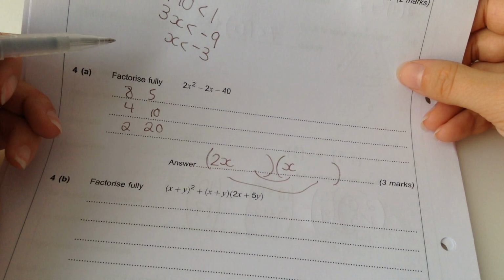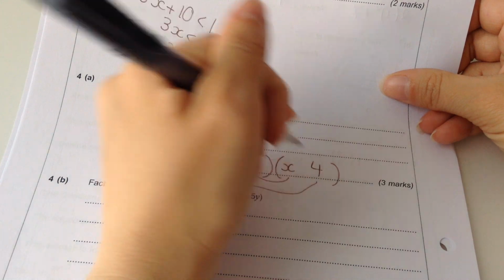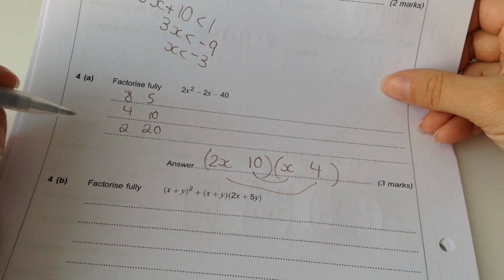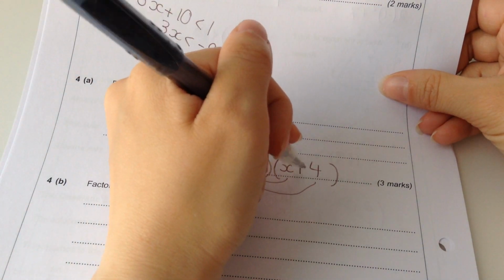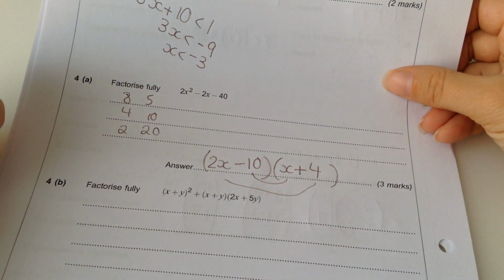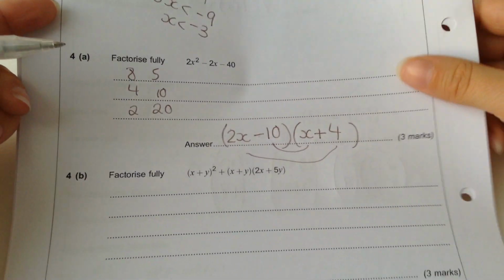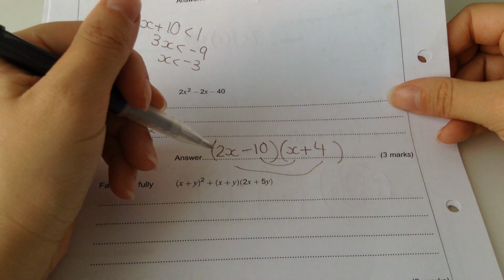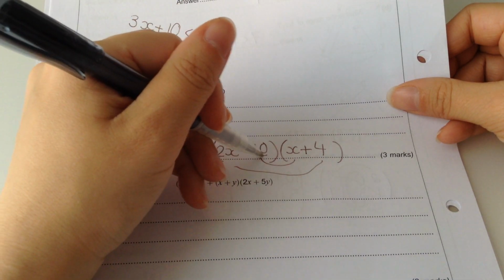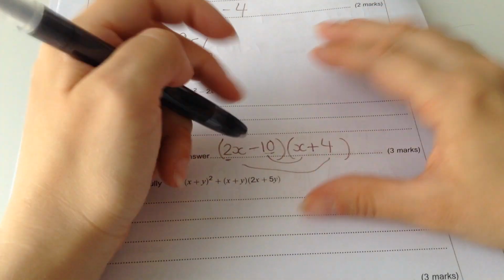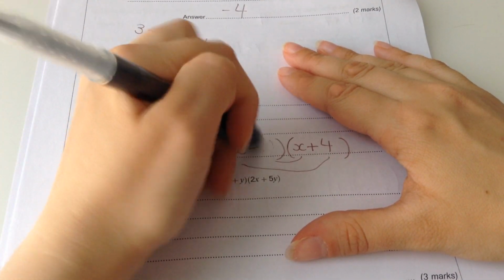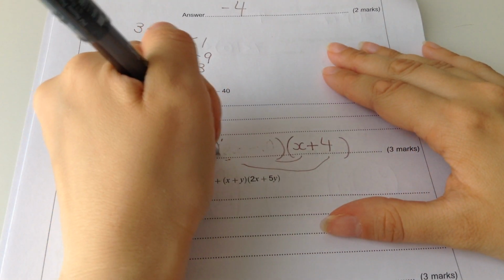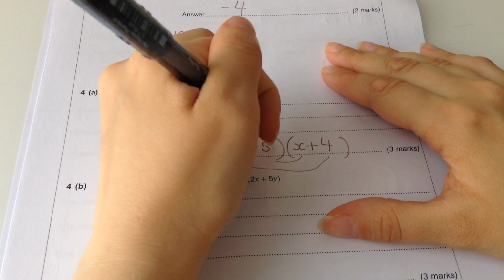Okay, so let's think. I'm going to put 4 here and 10 here, and that's going to make 10x, that's going to make 8x. If I have minus 10 plus 8, that's going to make minus 2. So it's going to be that. Oh, now that's technically not factorised fully because 2 is a common factor here and here. So actually, instead of 2x minus 10, I'll put the 2 on the outside and make that x minus 5.